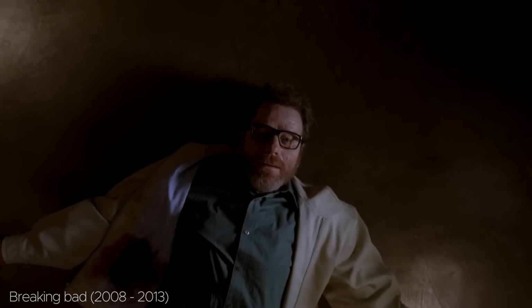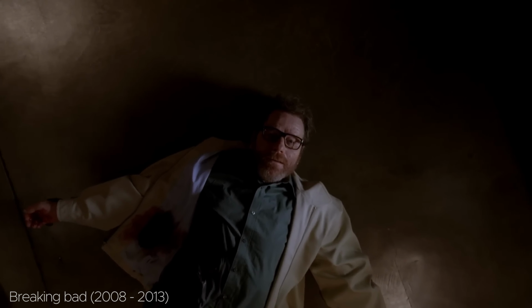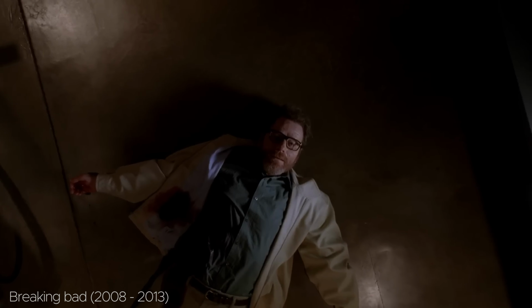For example, in Breaking Bad, a pull-out shot is used in Walter White's final moments, highlighting the helplessness and sense of abandonment.